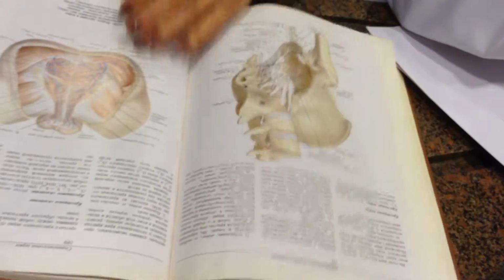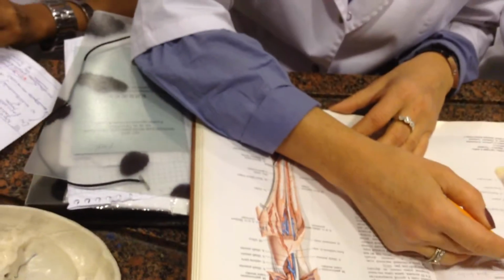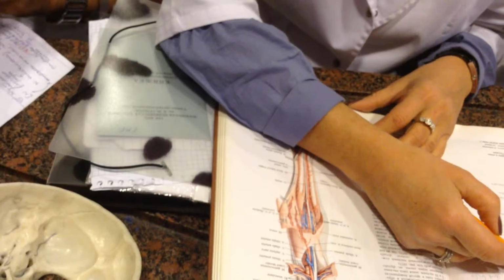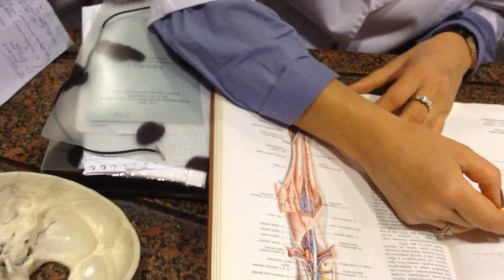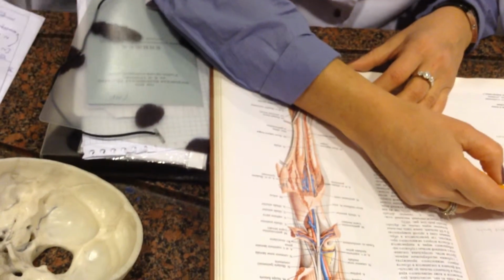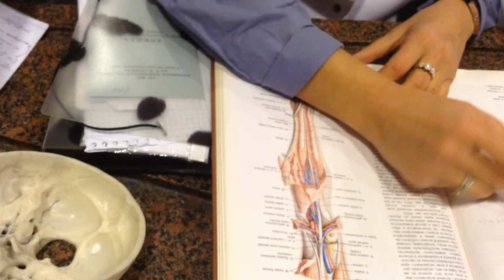Nervus ischiadicus. It arises from foramen infrapiriforme as a direct continuation of what plexus? Plexus sacralis. Attention: nervus ischiadicus is the direct continuation of plexus sacralis.